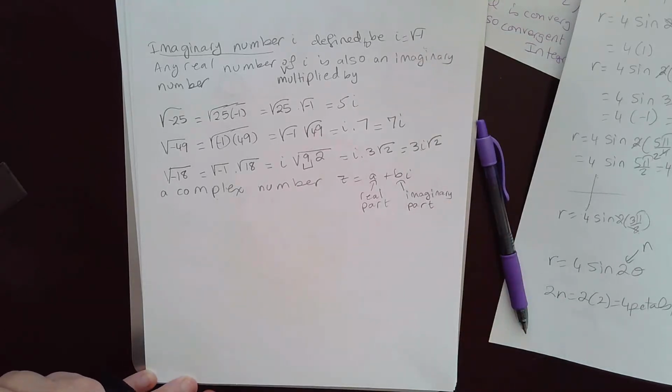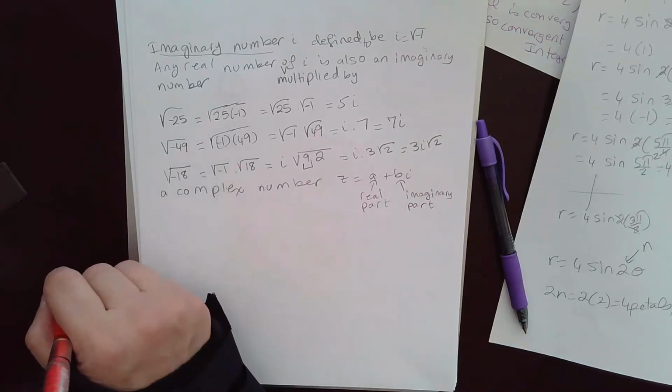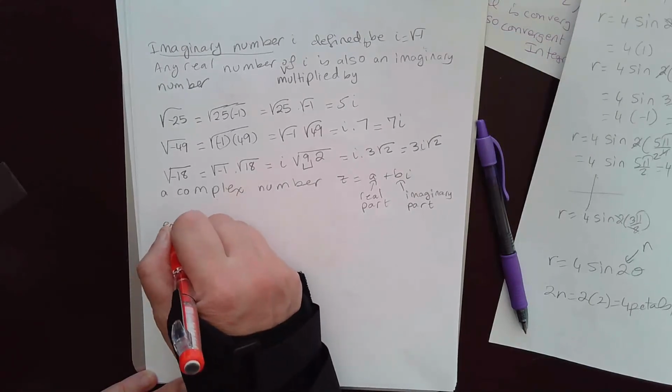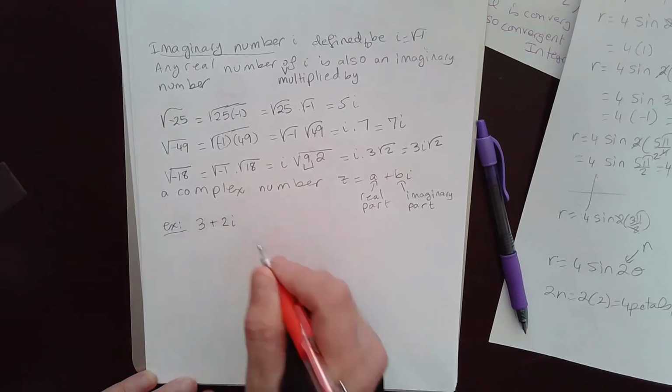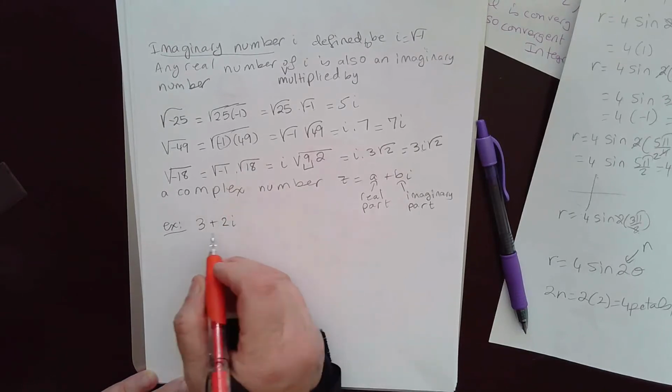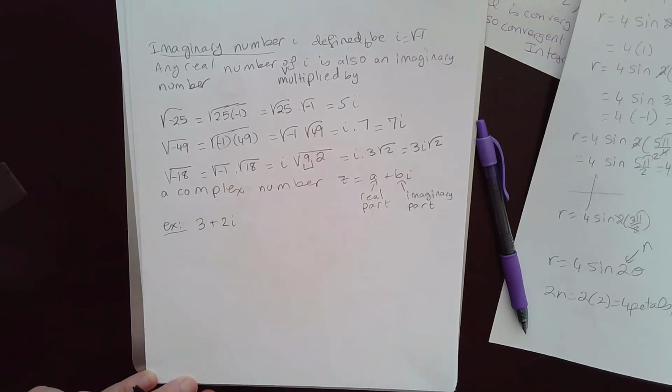An example of a complex number would be 3 plus 2i, where 3 is the real part, 2 is the imaginary part.